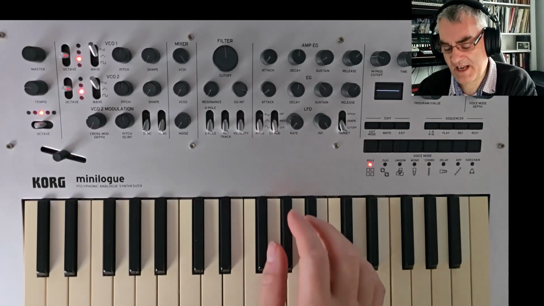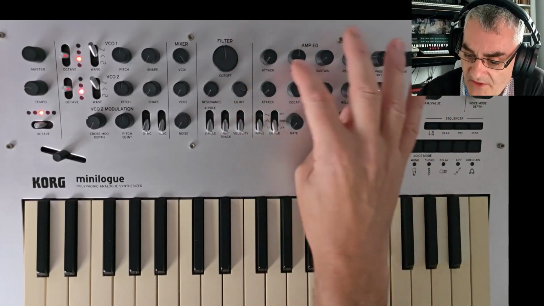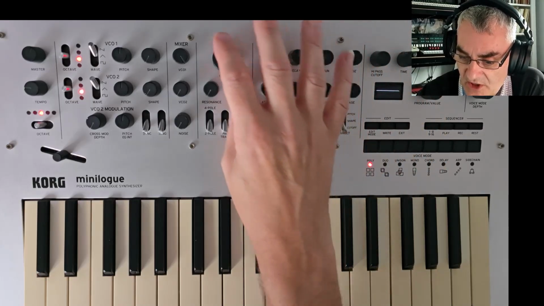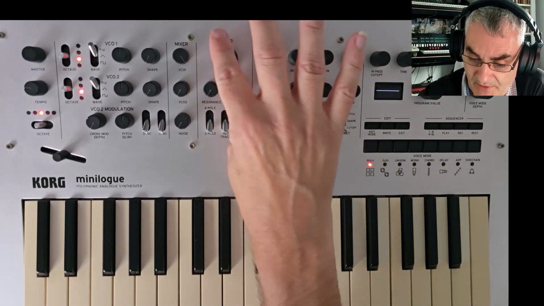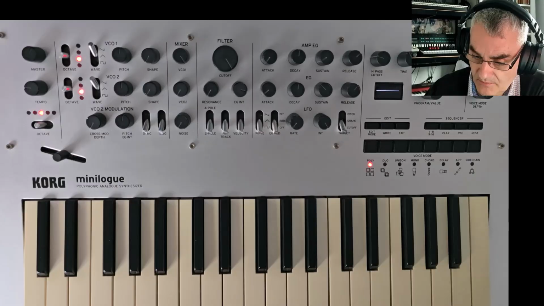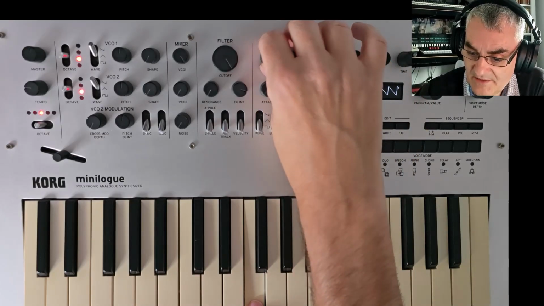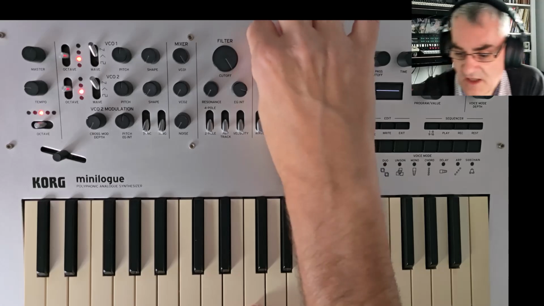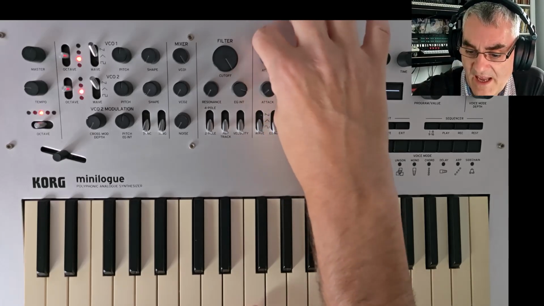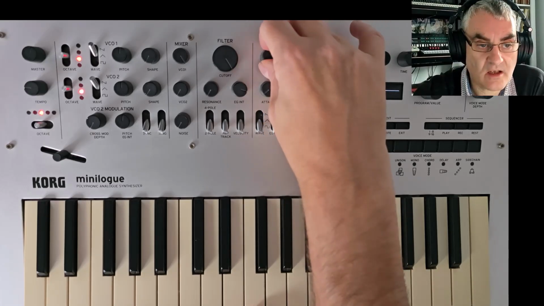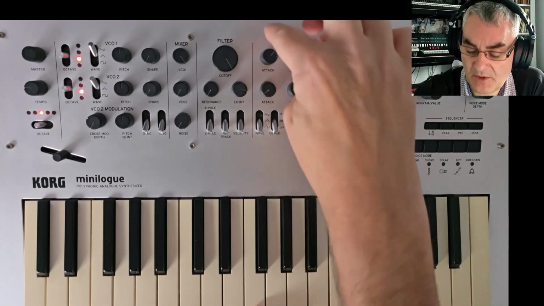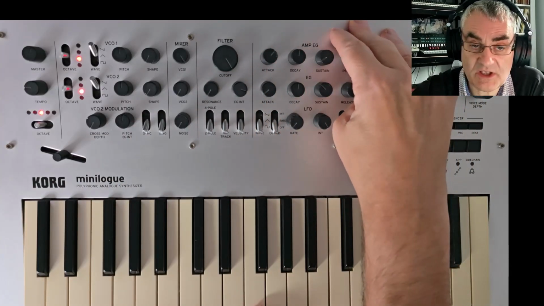Now this goes on to the next part where we've got these envelopes, and we've got 2 envelopes. One's for the amplifier and one's for the filter. So let's just look at the amplifier one. I'm going to open the filter right up. You can hear that. If I increase the attack, you get a slower attack sound. You hear the sound fading up. So we've got ADSR, just as we did on the Jen.